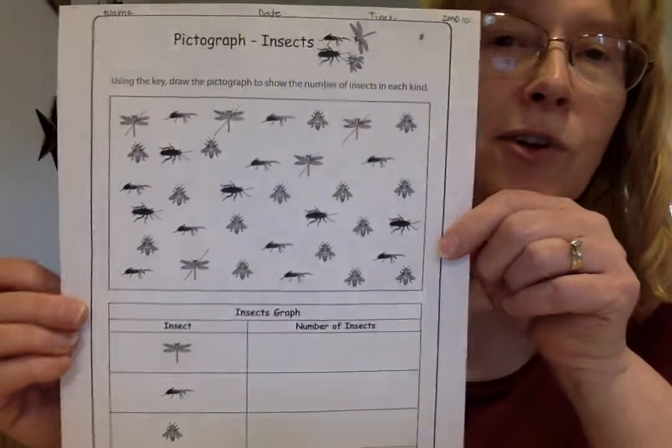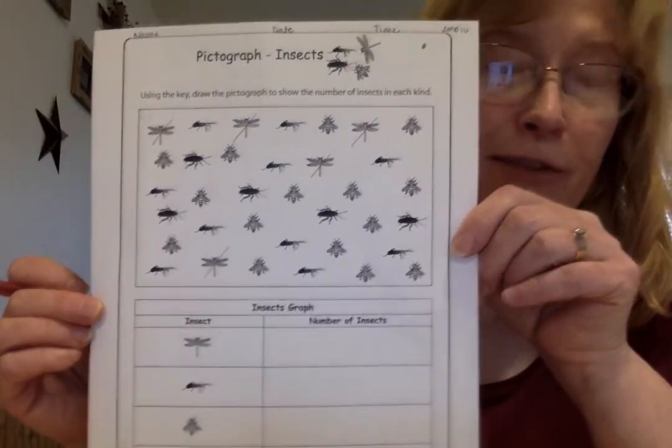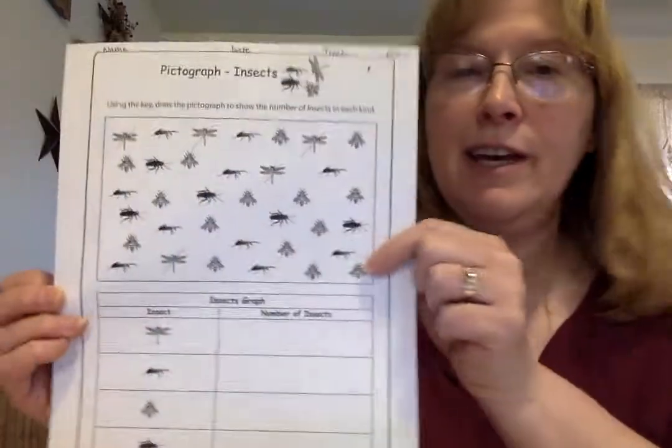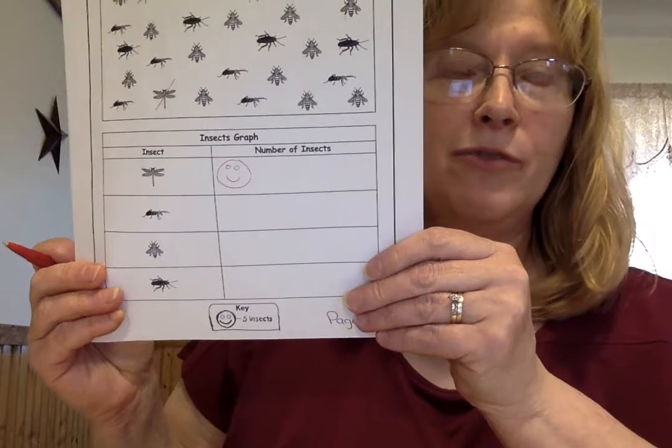Okay, so 1, 2. I crossed off a total of 5 dragonflies. So 1, 2, 3, 4, 5. So I've got 5 dragonflies. Each smiley face equals 5. So that means I'm just going to draw one smiley face, because that represents 5 dragonflies. I can probably make this smiley face a little bit bigger because I'm not going to run out of room.